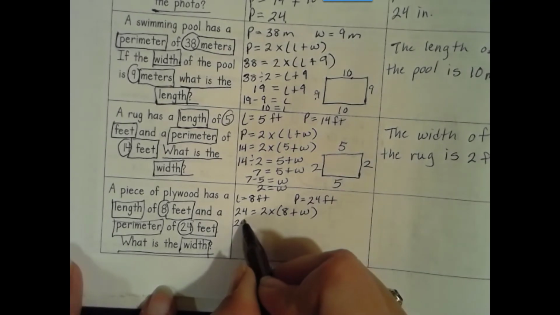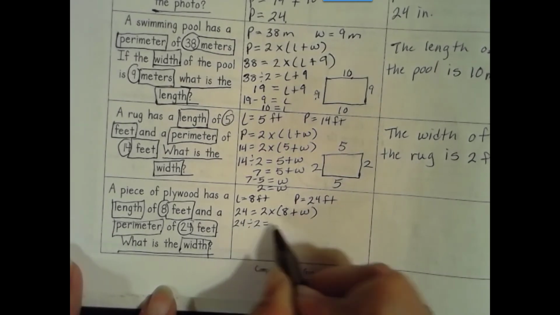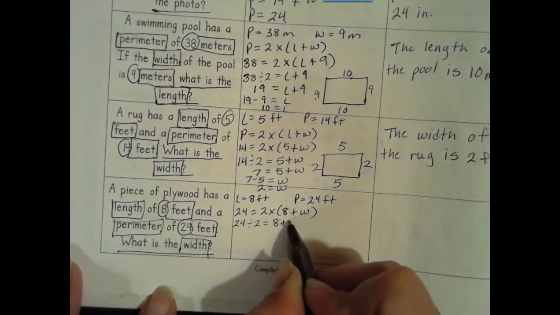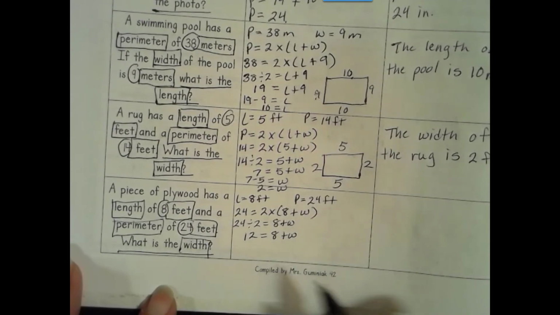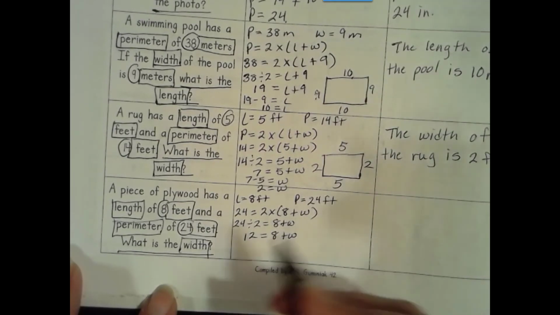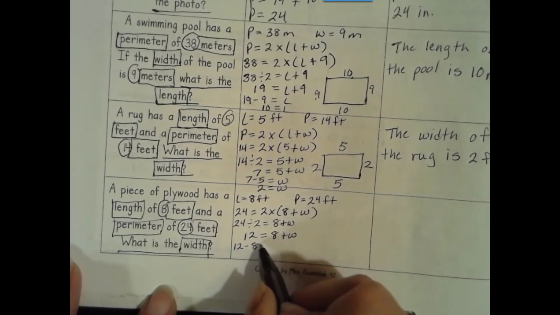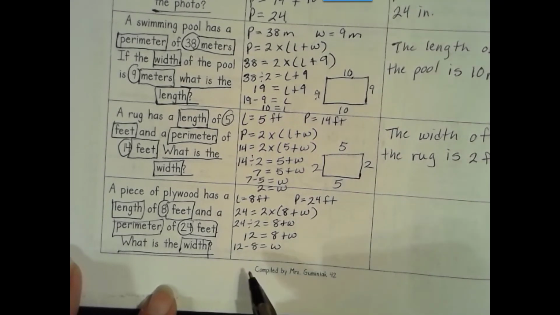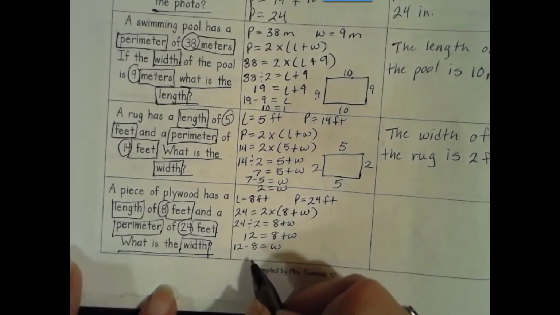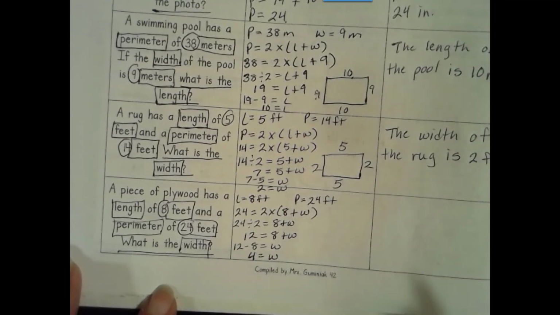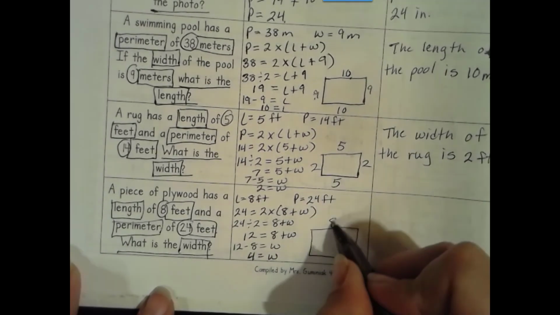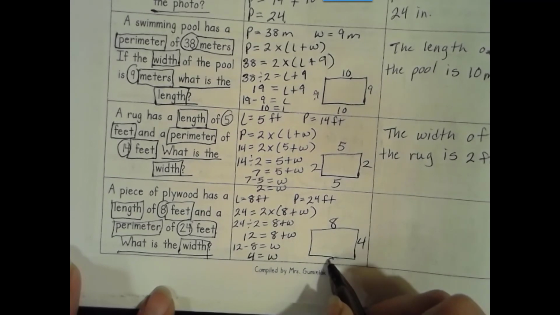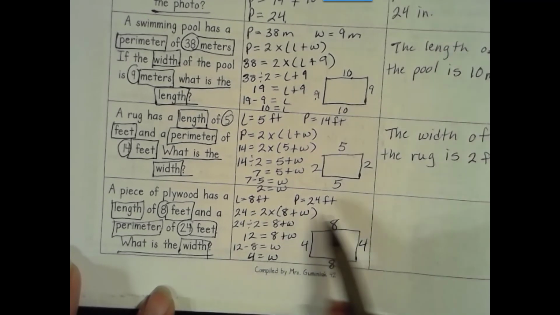So first I have to cut this in half. Half of 24 is 12. What plus 8 will give me 12? Or 12 take away 8, that inverse operation will help us out. 12 take away 8 is 4. So our width is 4. We can check. 8 plus 4 is 12, plus 8 is 20, plus 4 is 24. Going around the perimeter, that would make it true.